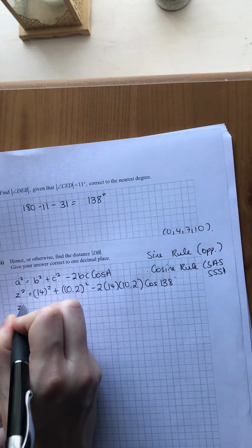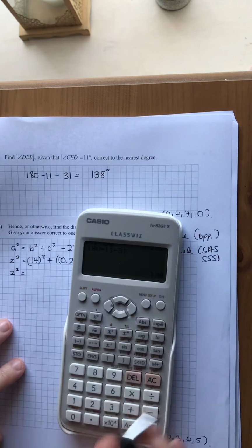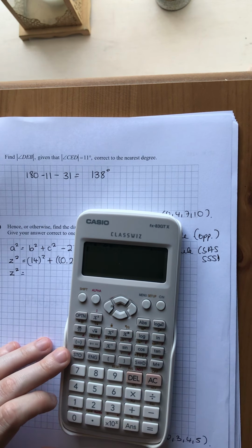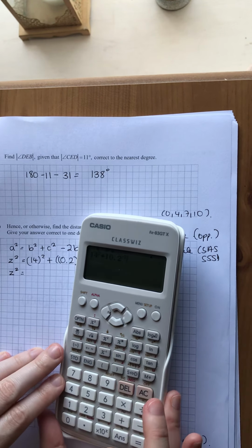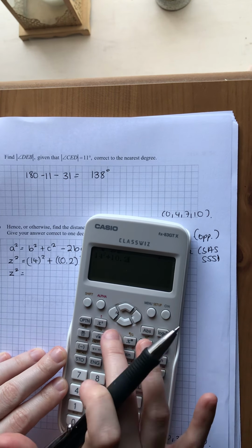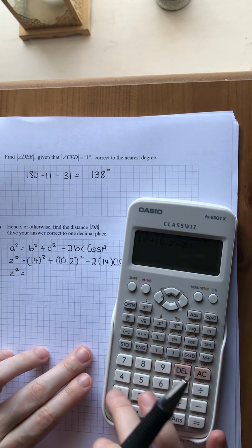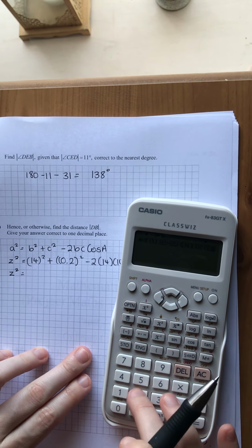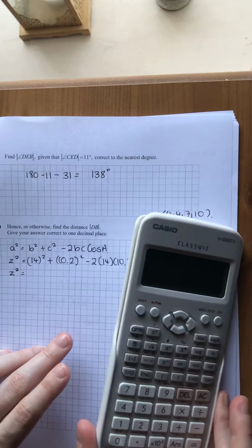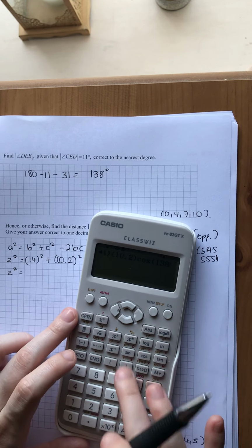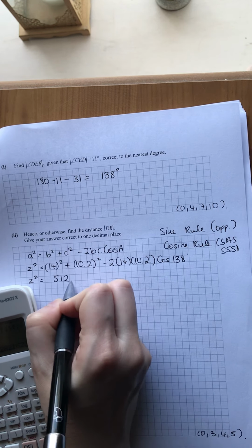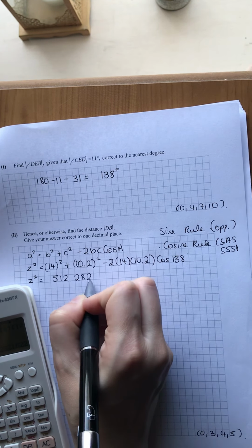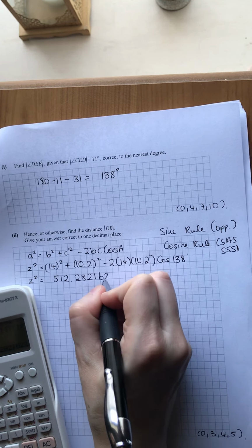So I can put all that into my calculator: 14 squared plus 10.2 squared, minus 2 times 14 by 10.2, and then I have cos of 138, close bracket, and that's 512.2821622.